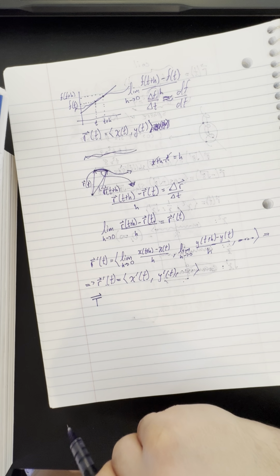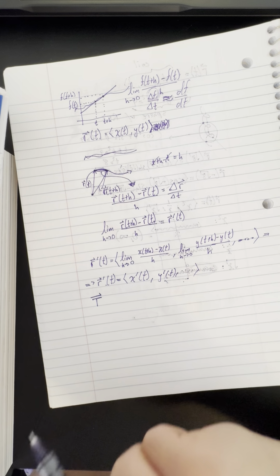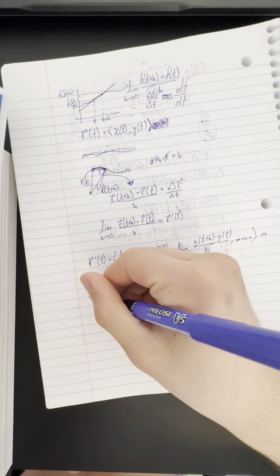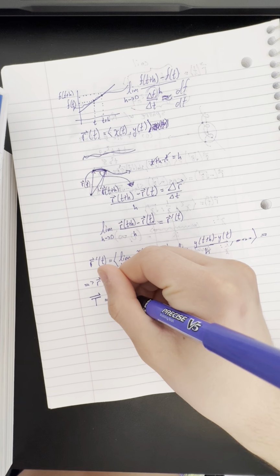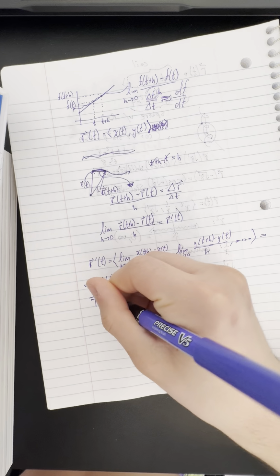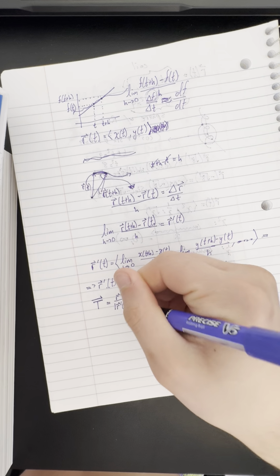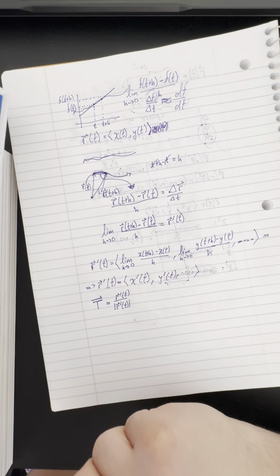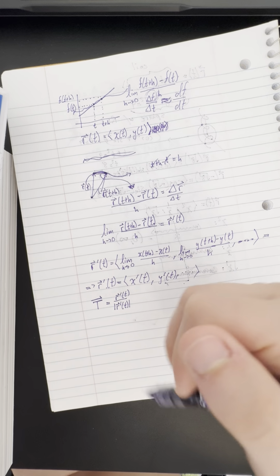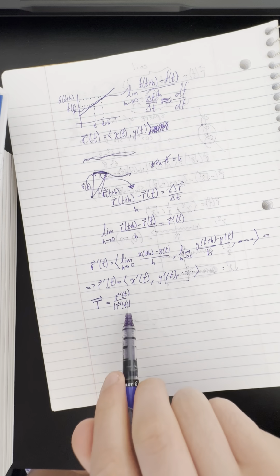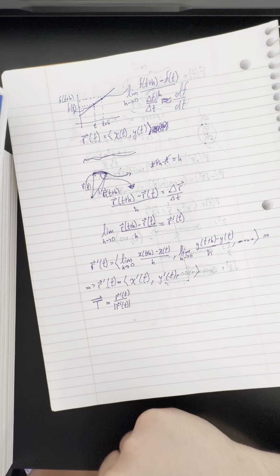So that's the unit tangent vector's purpose. You find it by doing r prime of t over the magnitude of r prime of t at a certain t value. This is a general expression for a given r of t. It's going to change with every t value.